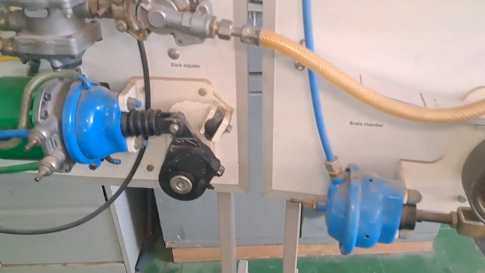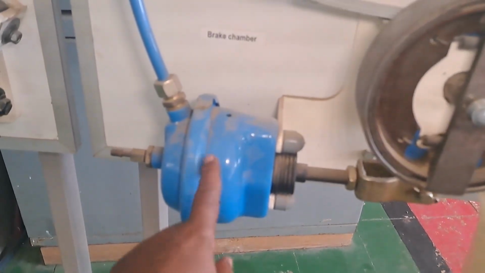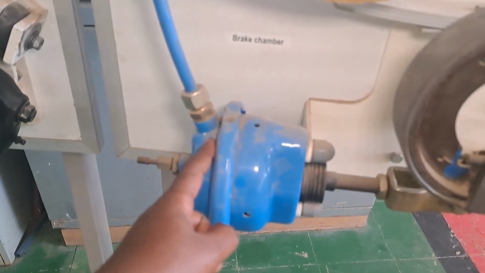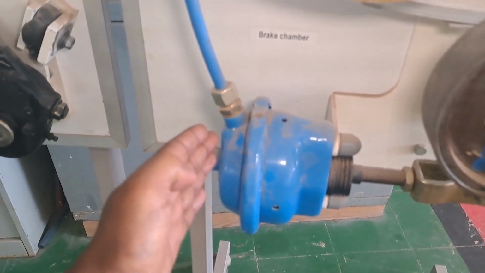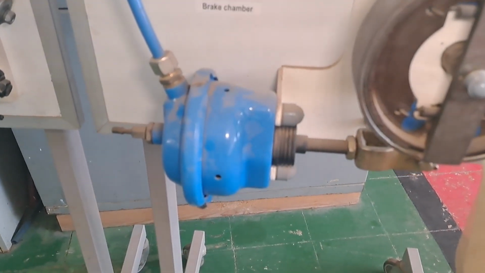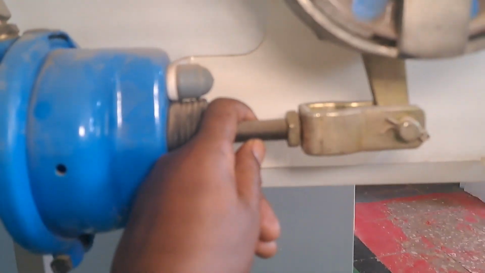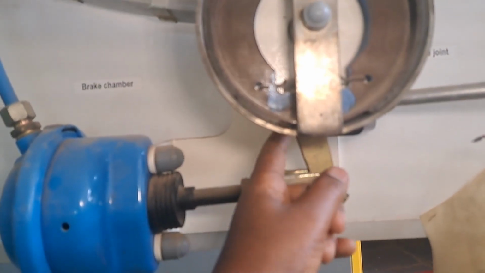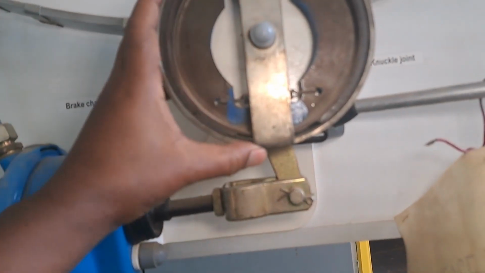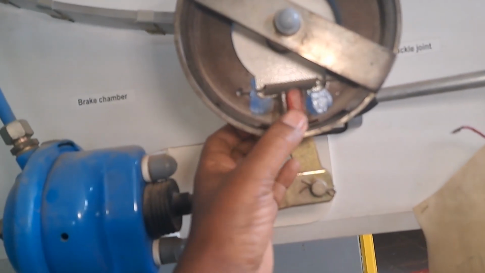And when it comes to the principle of operation of the brake, from the brake chamber, here we have a diaphragm actuated brake chamber. When compressed air is supplied to the brake chamber, there is a diaphragm. That diaphragm will be pushed due to the compressed air, and that will actuate this linkage. The lever is there, and that linkage will activate an S cam. Right here we have a cam that is going to actuate the brake system. So it will finally activate this red cam.